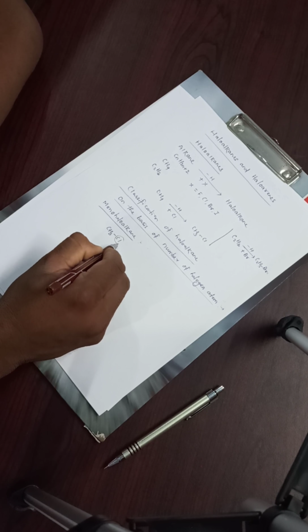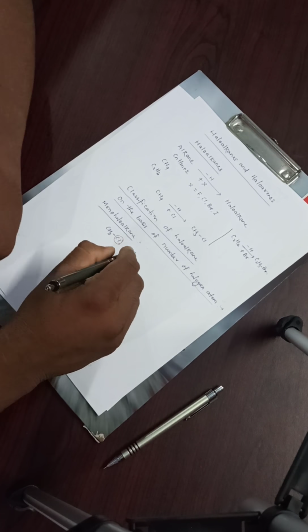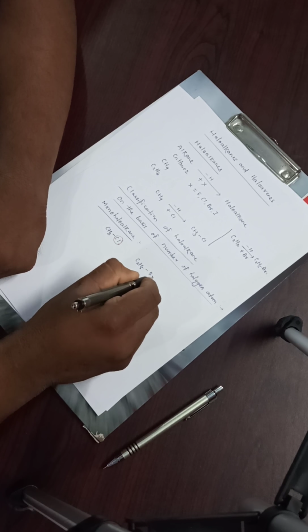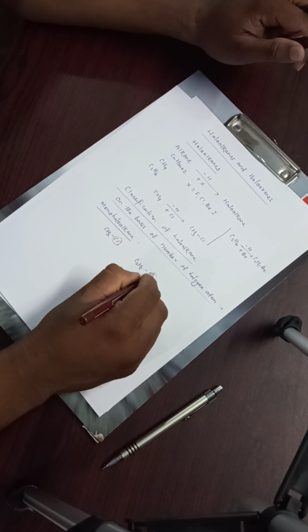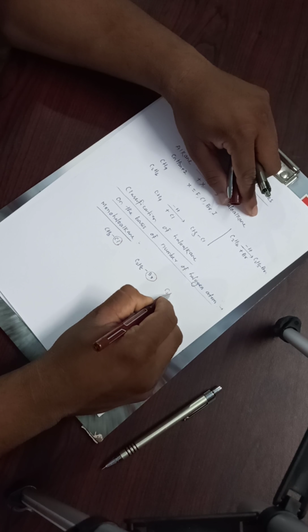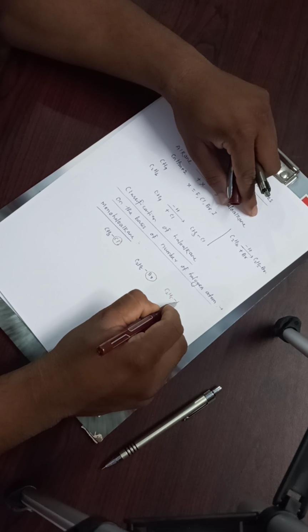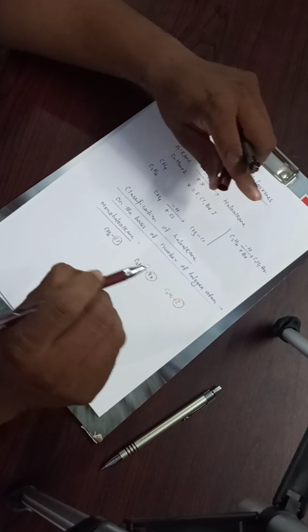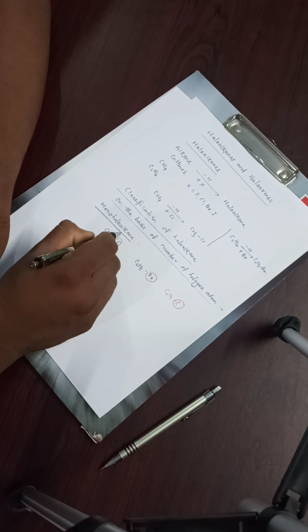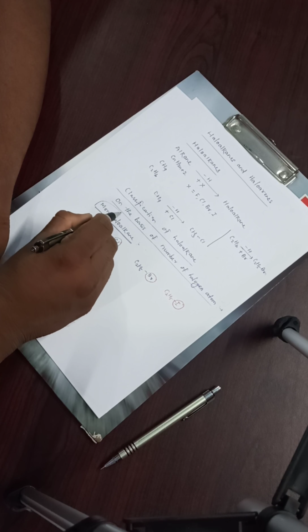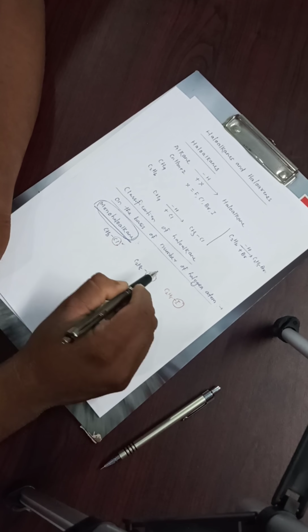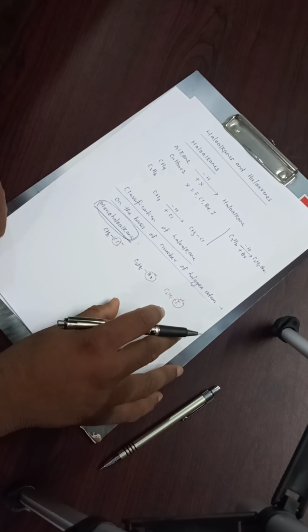Only 1 halogen atom. C2H5Br, how many halogen atoms? 1 halogen atom. C2H5I, how many halogen atoms? 1 halogen atom. So monohaloalkane means 1 halogen atom. Clear?